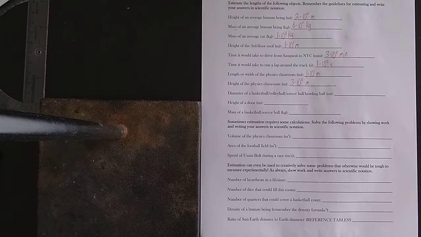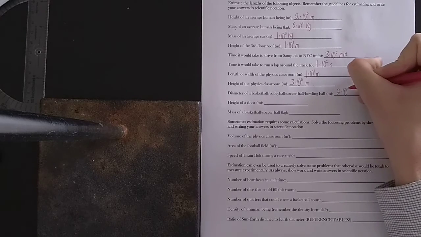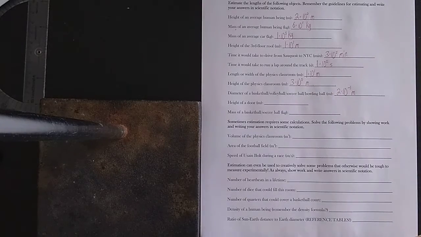So for this, we want to estimate in meters. It's definitely not the size of a meter, but it's probably bigger than 1/10 of a meter. I would say somewhere in between those, probably towards the smaller side. I think a decent estimate would be 2 times 10 to the negative first meters.